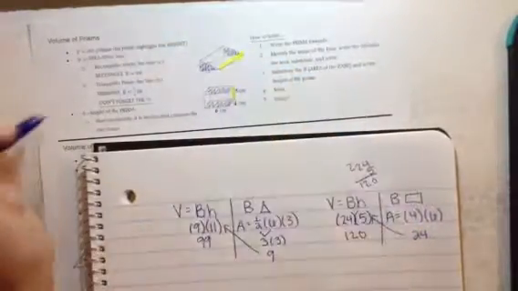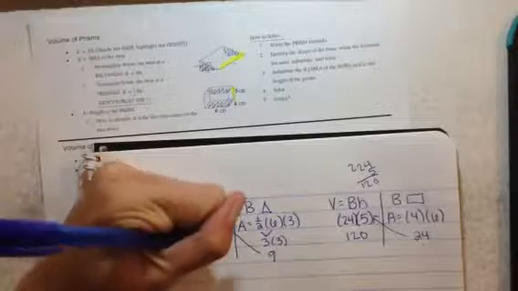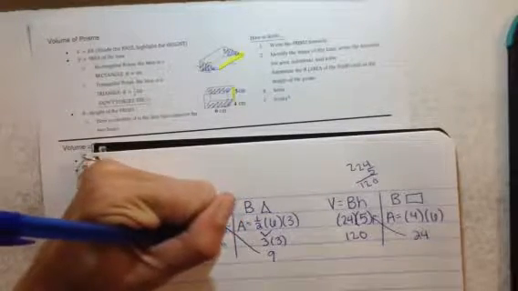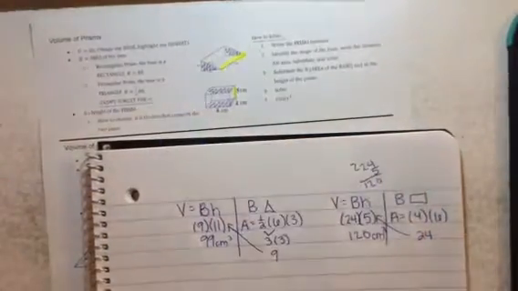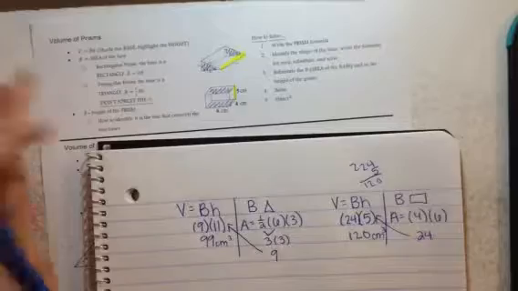120. Okay, and that would be centimeters. Oh wait, that one is, yeah, centimeters actually cubed, and this one as well was centimeters cubed. Okay, all right, moving on. Next one is we have volume of pyramids.